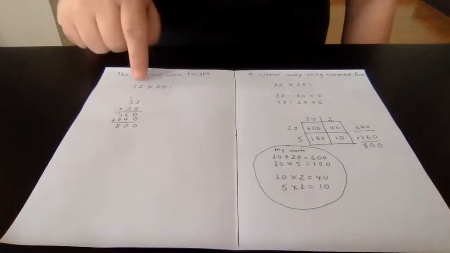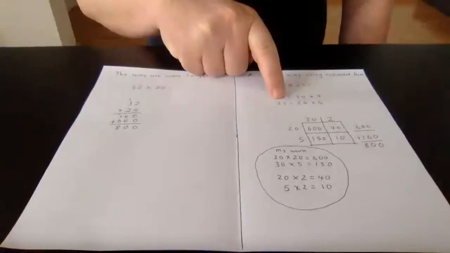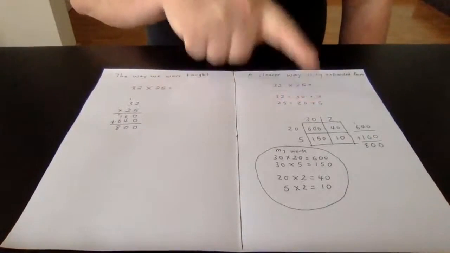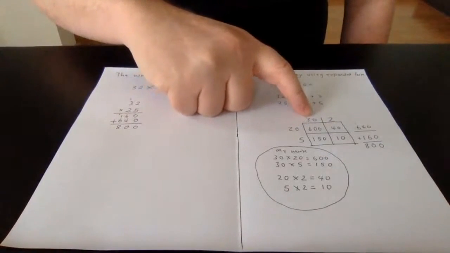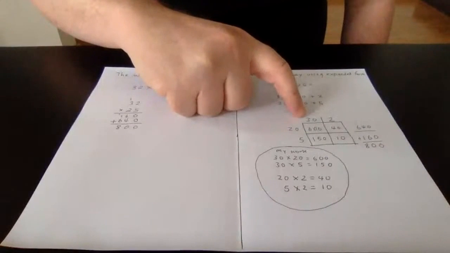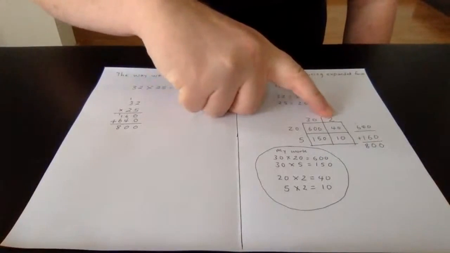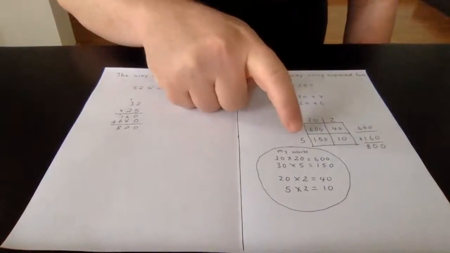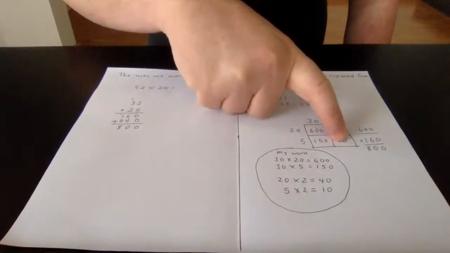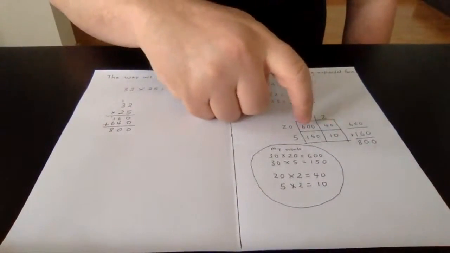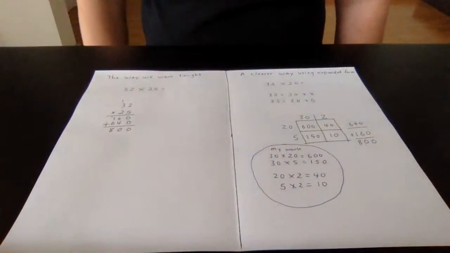We have the same problem here. However, I'm taking 32 and I'm breaking it apart. 30 and 2, 25, 20 and 5. And then I just work here and I've got 20 times 30, which I know 2 times 3 is 6. And then I carry my 2 zeros, so that's 600. And then 20 times 2, 2 20s are 40. 5 times 30, 150, and then 5 times 2, which is 10. And I take all of these little problems and I add them together and I get my answer.